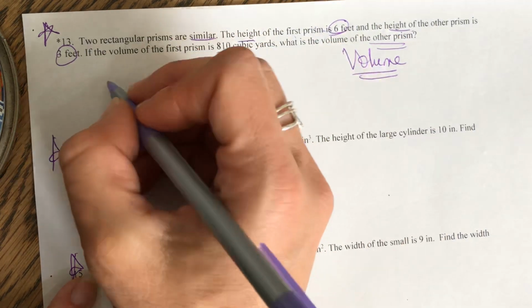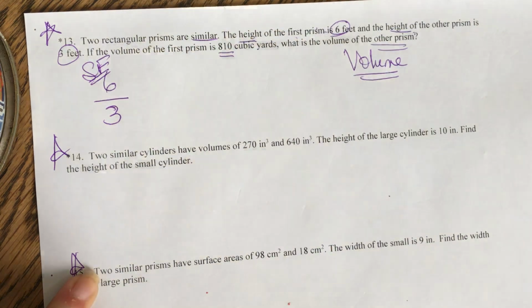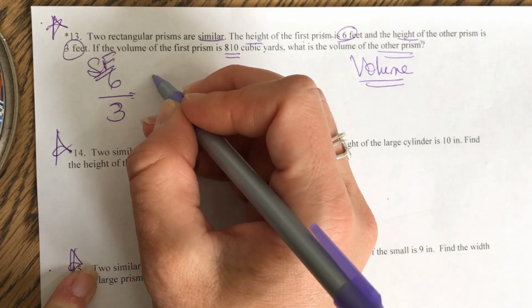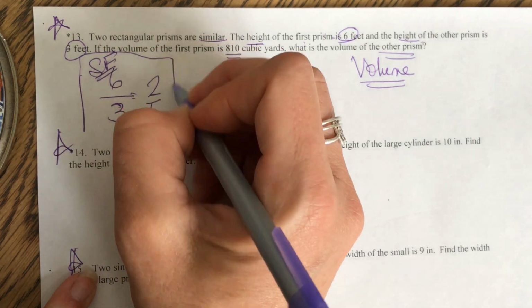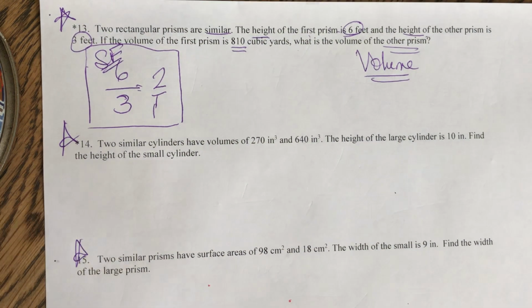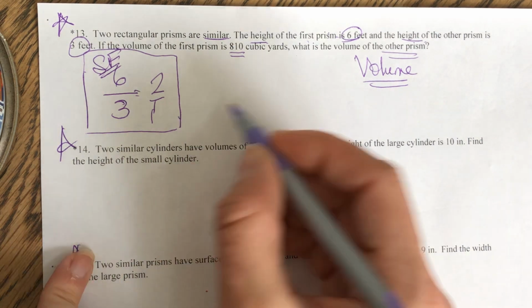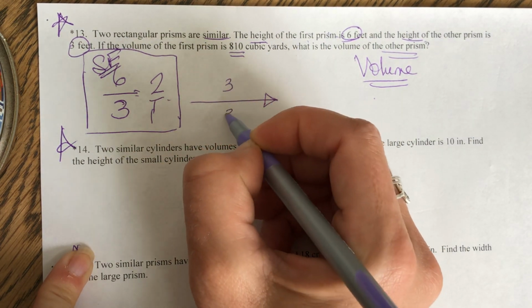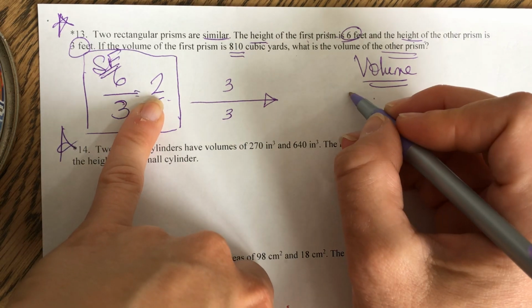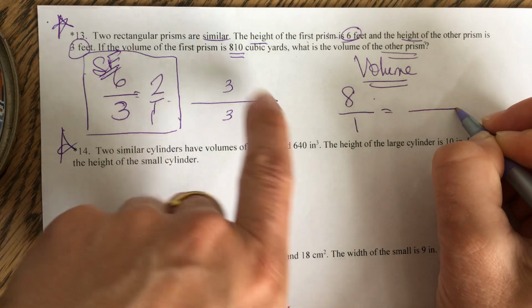What I gave you was 6 over 3 as my scale factor. It's a linear measurement. First of all, let's simplify. You just get 2 over 1. Remember, you need 2 numbers. So this is my scale factor. I probably should have done these after 9, but that's okay. We want to be in terms of volume, so we want to cube. 2 cubed is 8, 1 cubed is 1, and now we can solve.